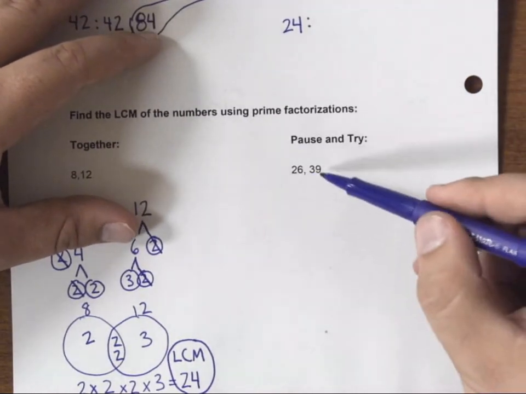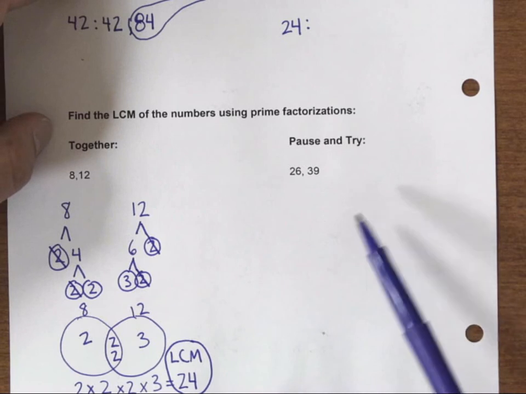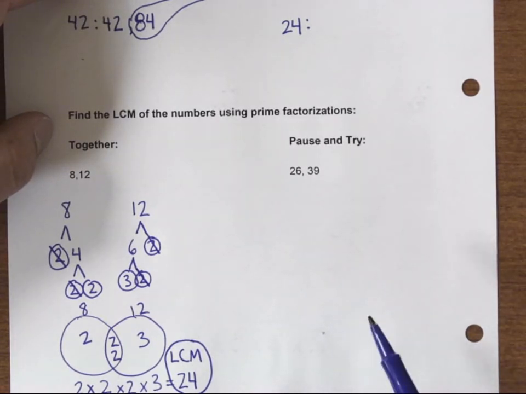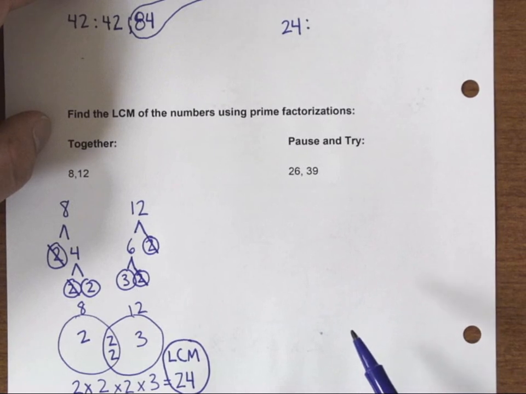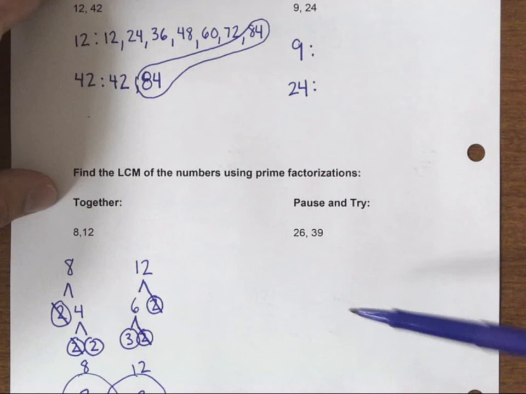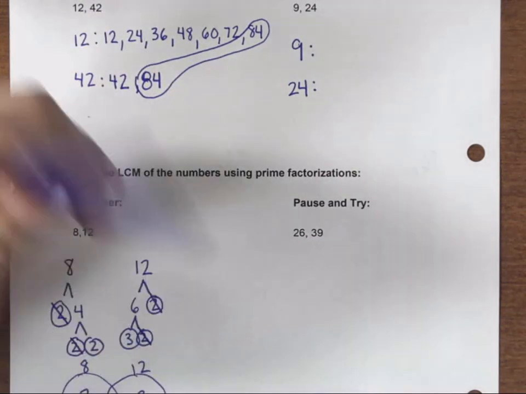Okay, these two numbers are going to be a little bit bigger, so we definitely need to use prime factorization using a factor tree, then a Venn diagram to help us find the LCM. Pause and try, and then I want you to come and check this problem and this problem with me. When you're finished, then you can grab your assignment that is in your basket.